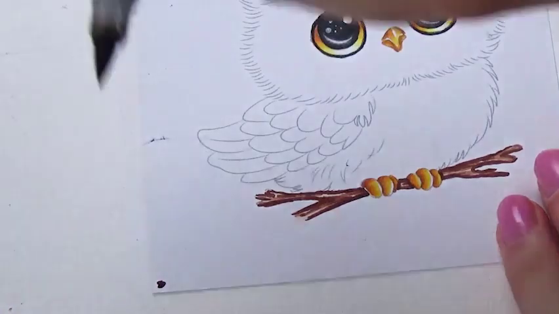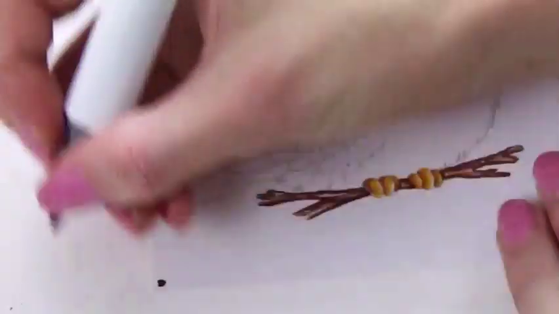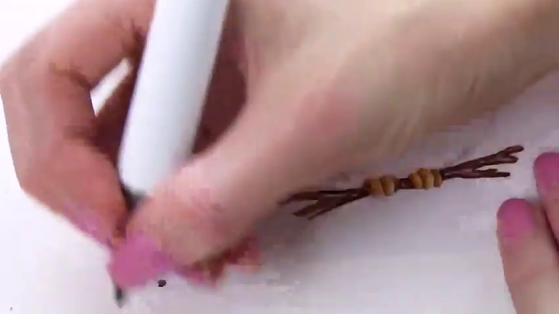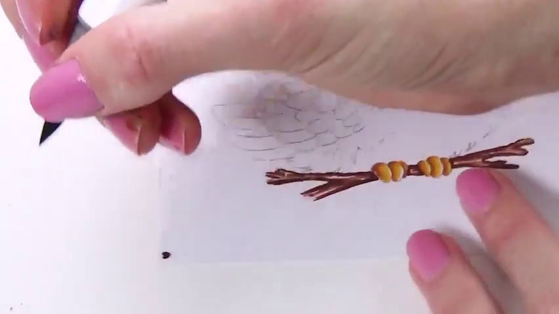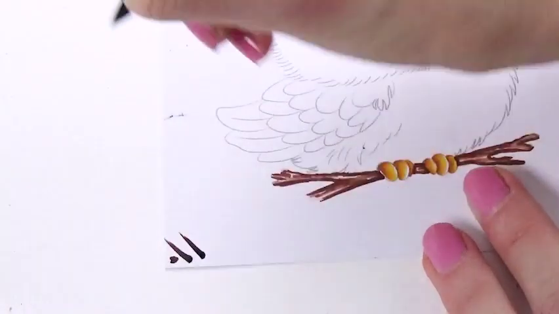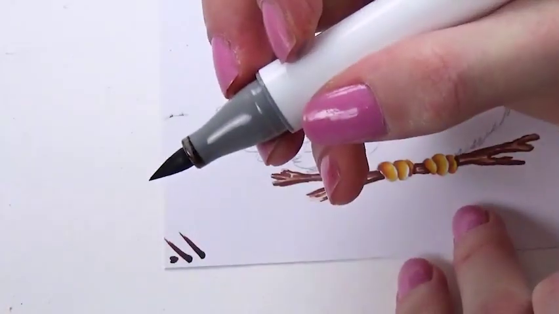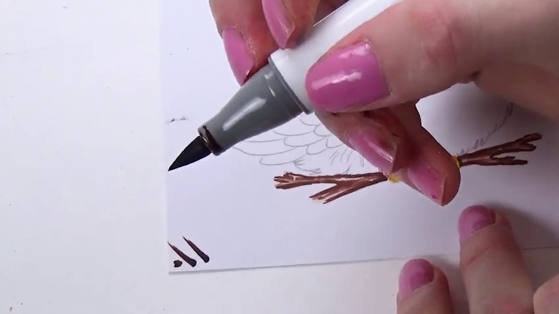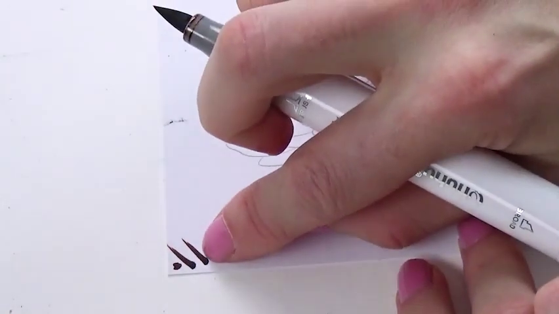But essentially, when I do this technique, what I'm aiming to do is move my hand back and forth and bring the marker with me. I'm not pushing the marker down into the paper and then flicking. This is going to make the tips of your nibs a little bit ruined, and it's going to make the flicks look quite thick.